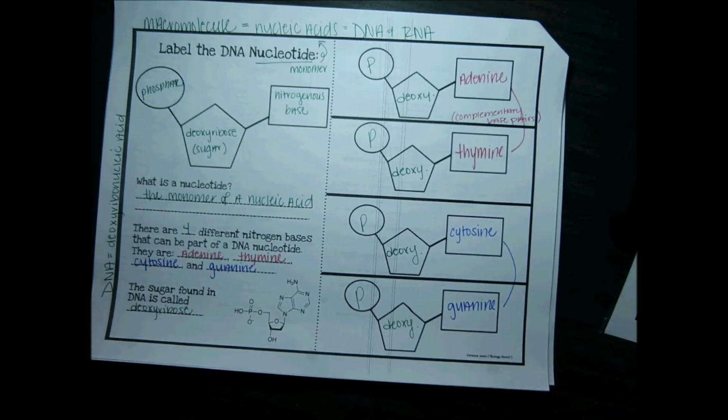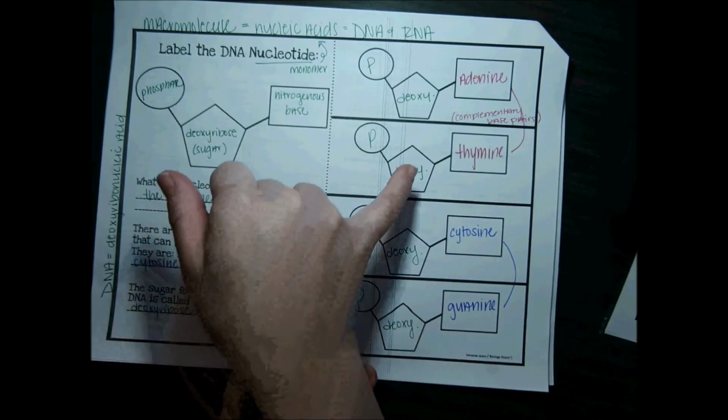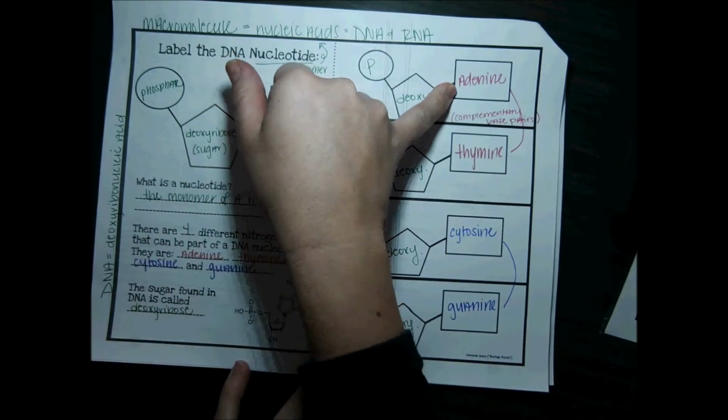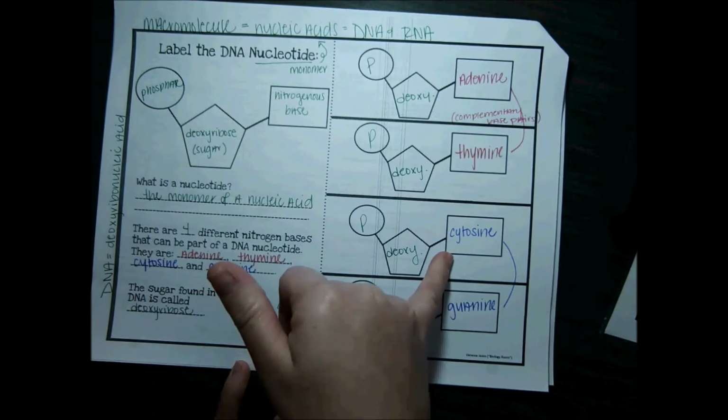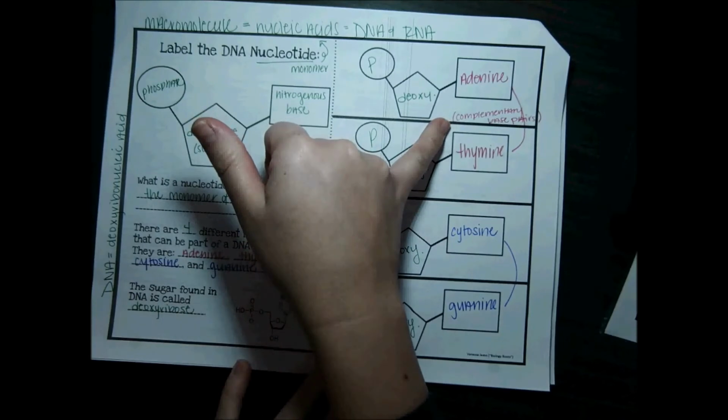Guanine. This one? No. This one? The very first one. Oh, adenine. No, it's not the bottom. No, in the parentheses. Oh, complementary base pairs.